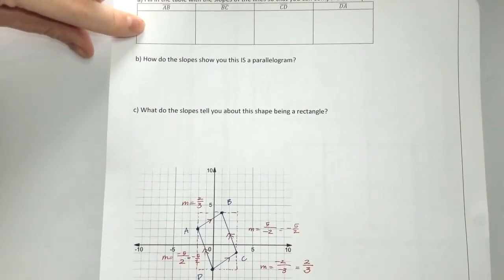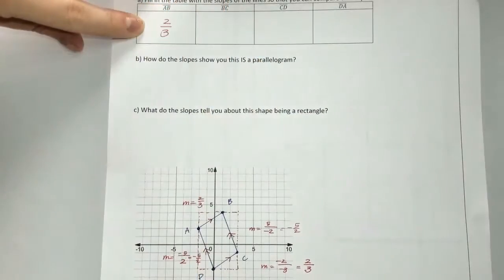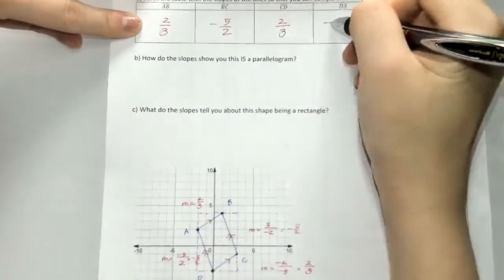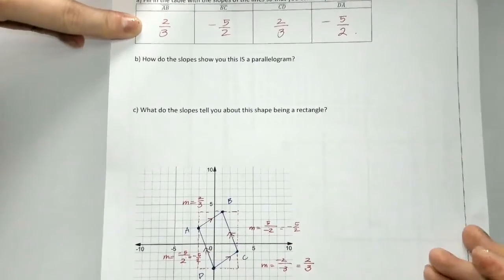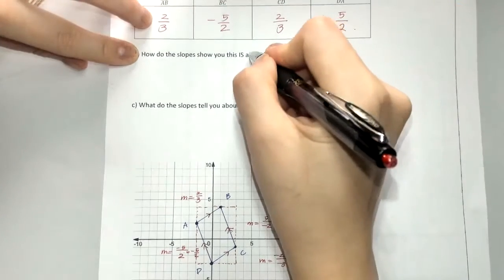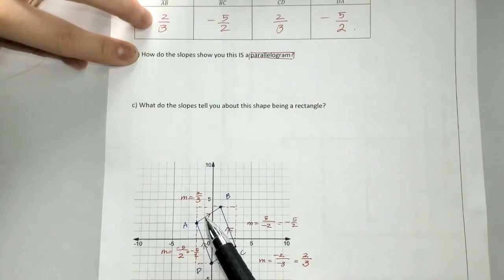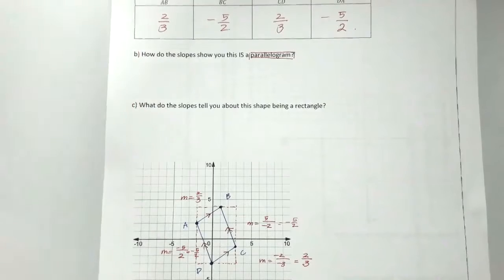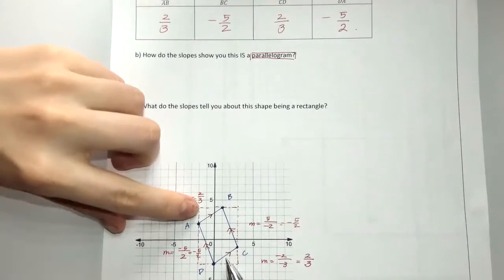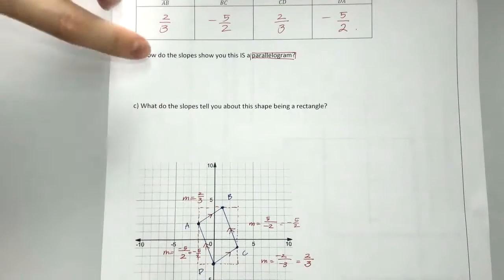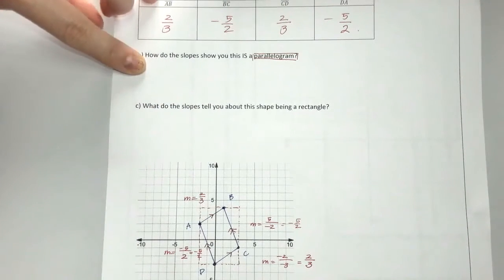So then going back to the top, I'm going to put all these slopes together. AB was 2/3. BC was -5/2. CD 2/3, DA -5/2. So looking at the slopes, how do you know that this is a parallelogram? A parallelogram is when opposite sides are parallel and congruent. We're actually not going to find the length, but we're just going to see if they are parallel. In this case, yes, opposite sides are parallel. So we know that this is a parallelogram.